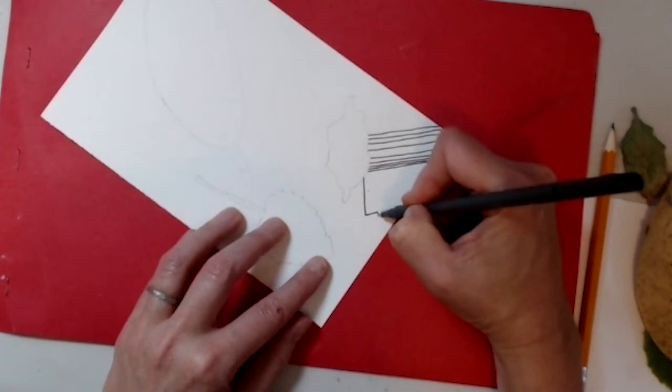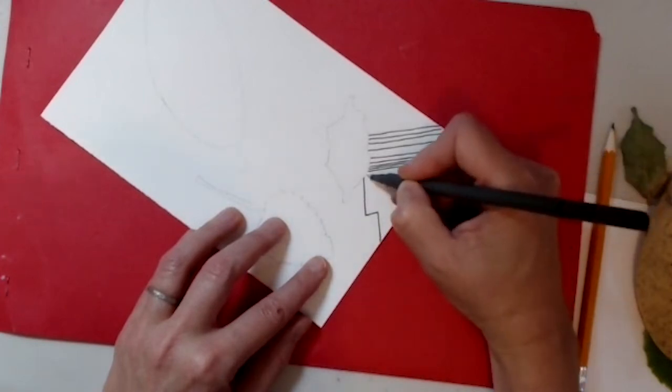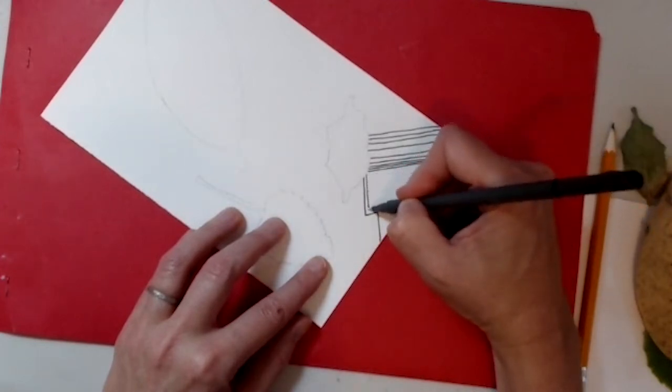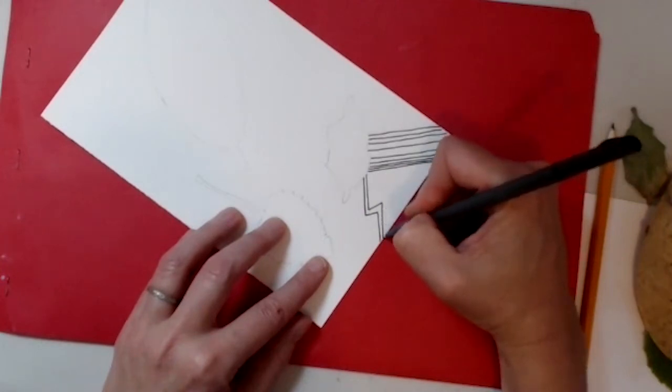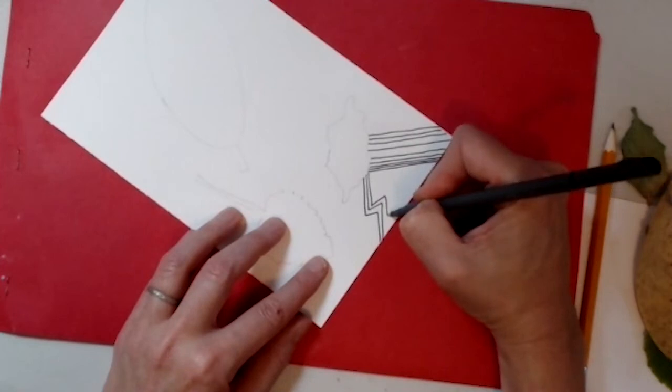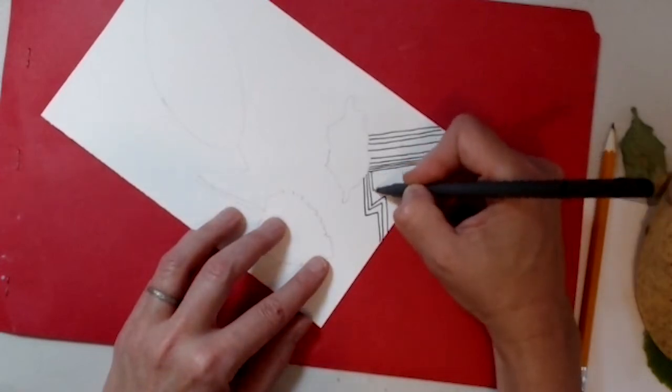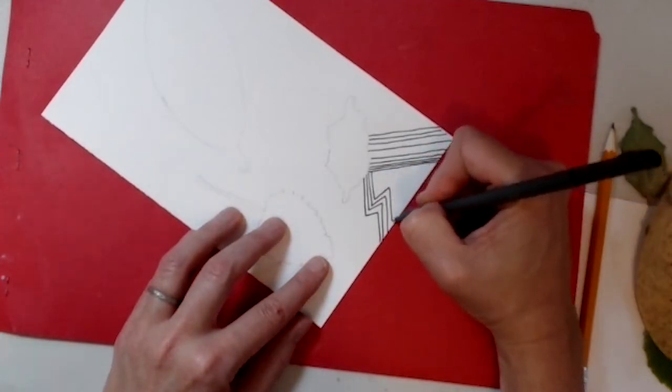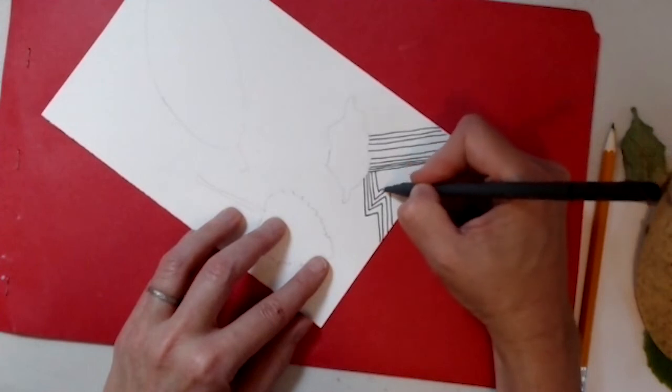I can even shift my lines so that we get a little variety that can grow and evolve.